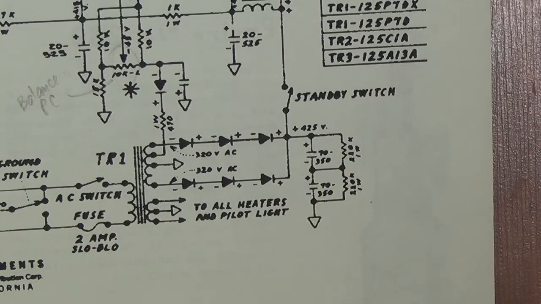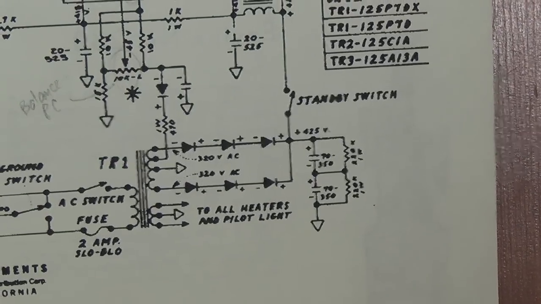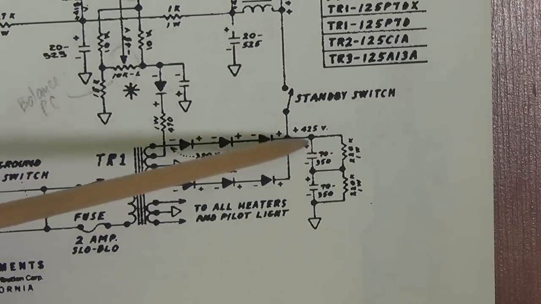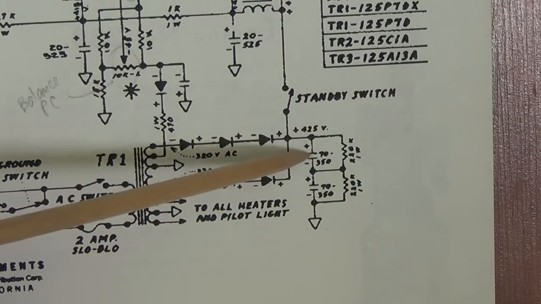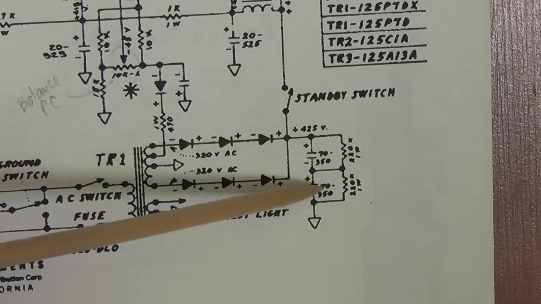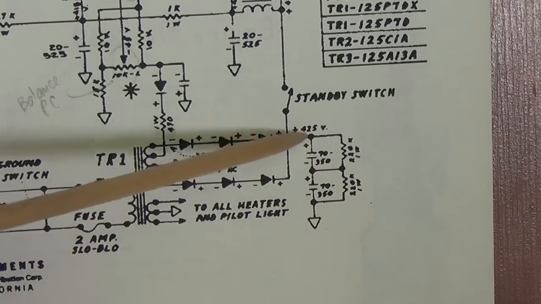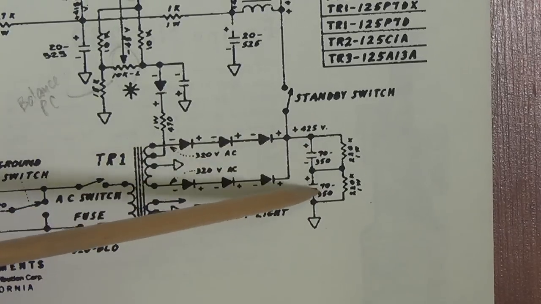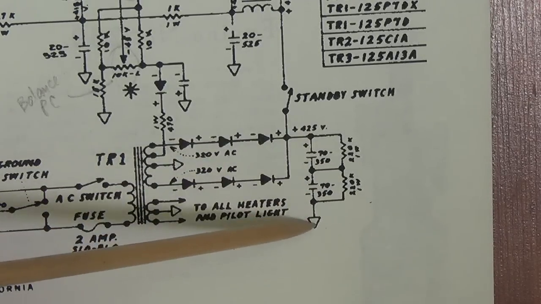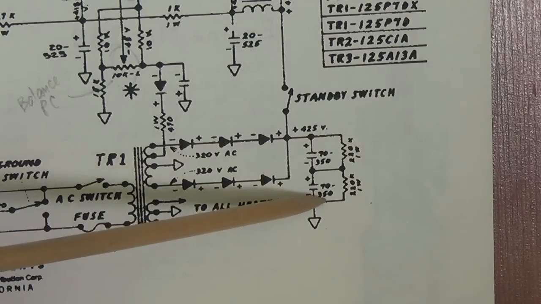Now, if you're wondering why this would be useful, one need look no further than the Fender Bassman amp circuit. Look here at the very first capacitance encountered by the B plus as it exits from the diode rectifiers. We have a 70 at 350 and a 70 at 350 wired in series. The net result is 70 plus 70 is 35 microfarads at 700 volts.